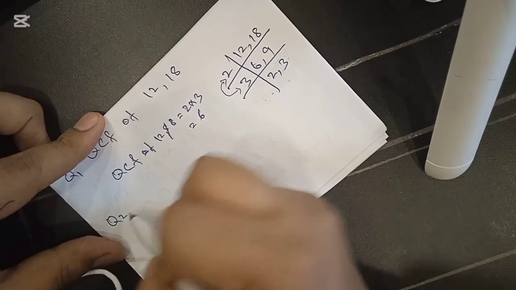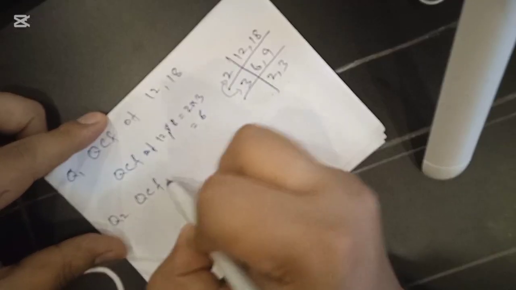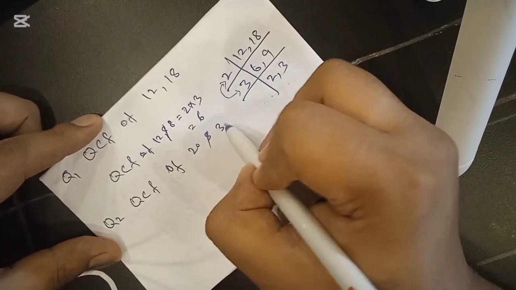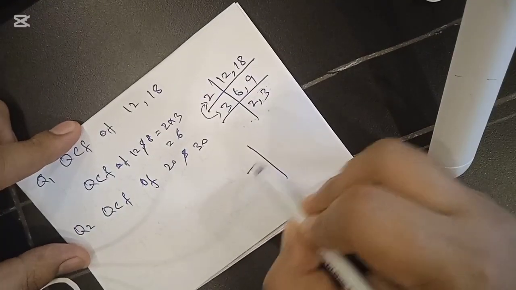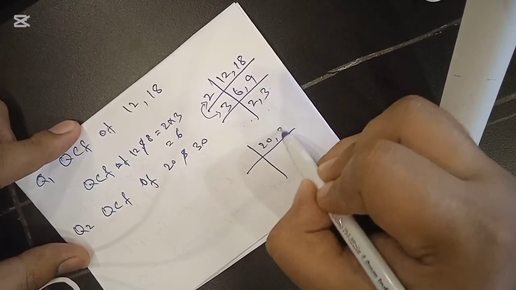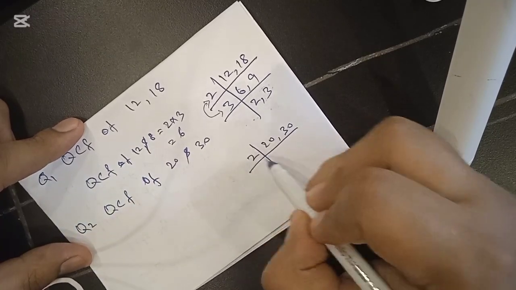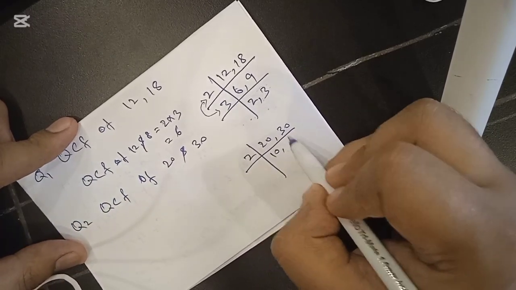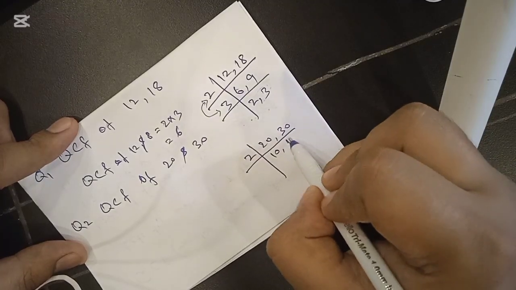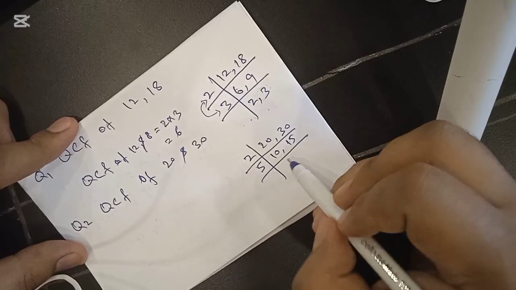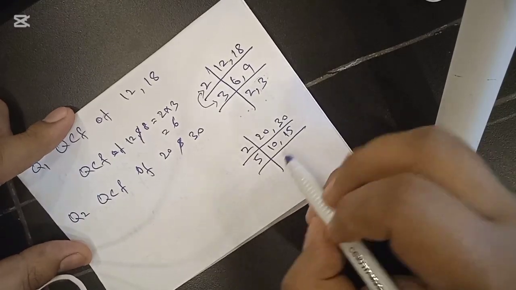Same as that, second question, GCF of 20 and 30. If we factor like that, we will divide first by the least amount, like we will divide it by 2, 10 and what else, 15, yes. So we will divide again by 5 because it cannot divide anything else right now.